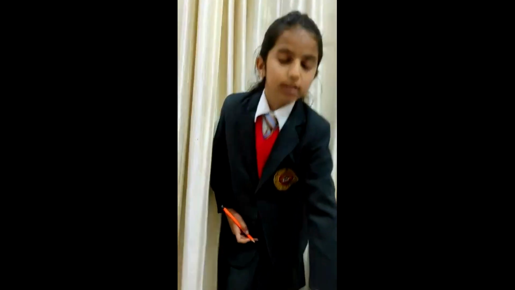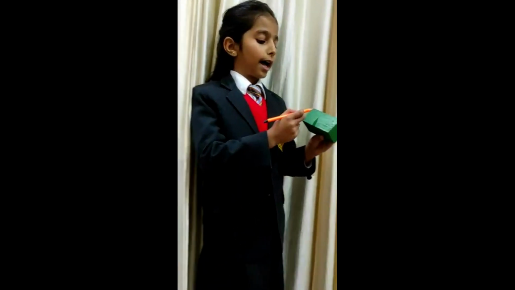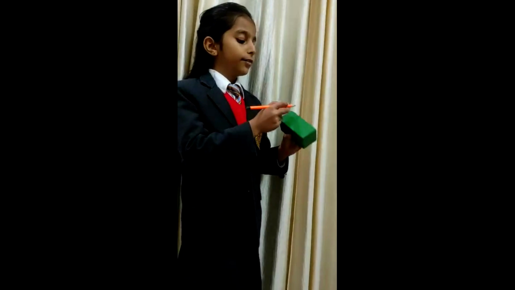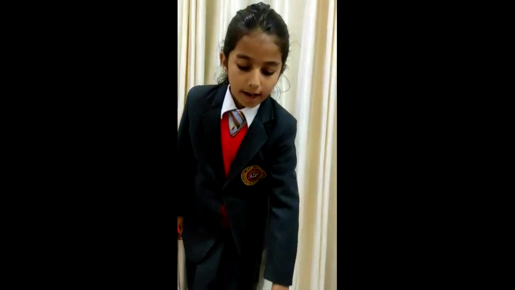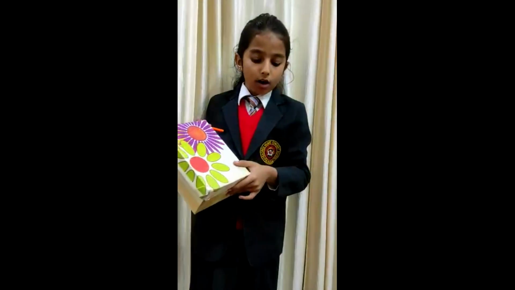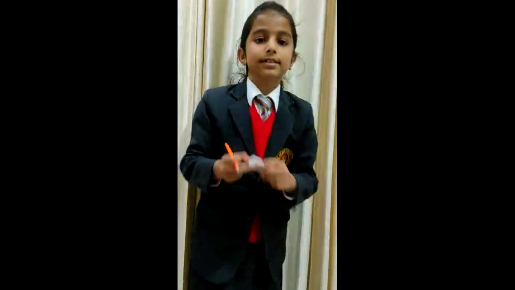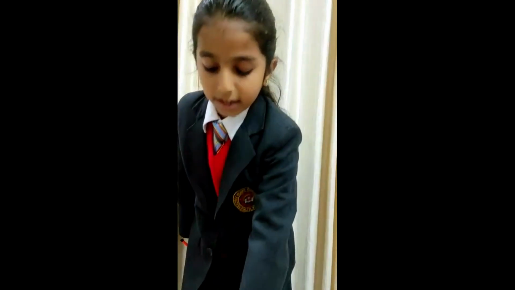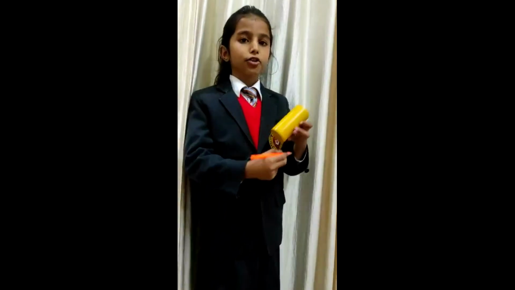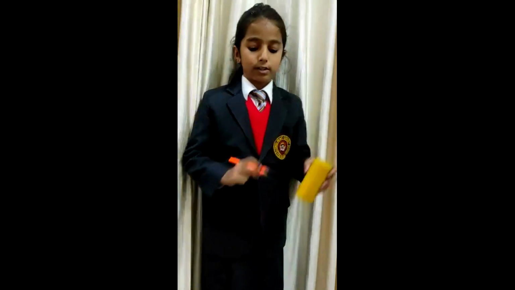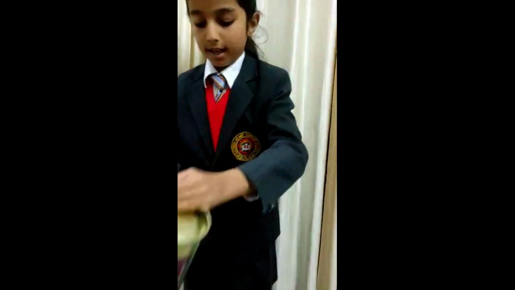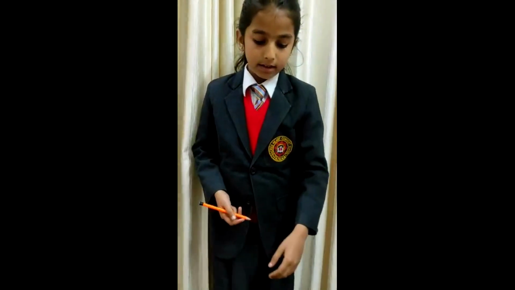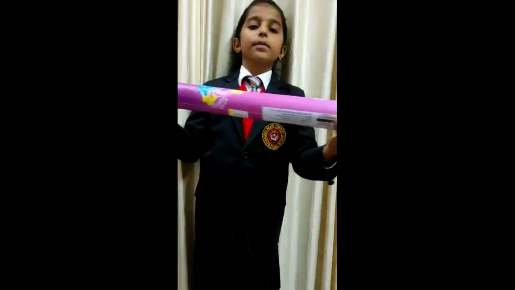So the next shape is this cuboid. The cuboid has 6 faces, 8 vertices and 12 edges. For example, this box and this eraser. So our next shape is cylinder. Cylinder has 1 curved face and 2 flat faces. For example, this candy box and this container.